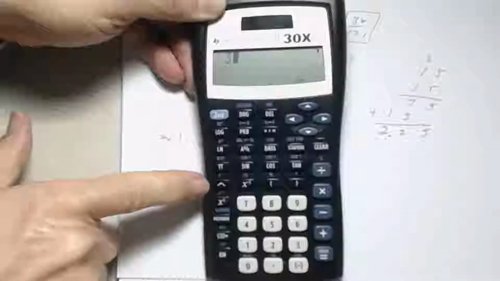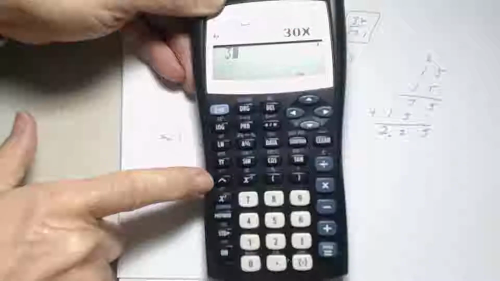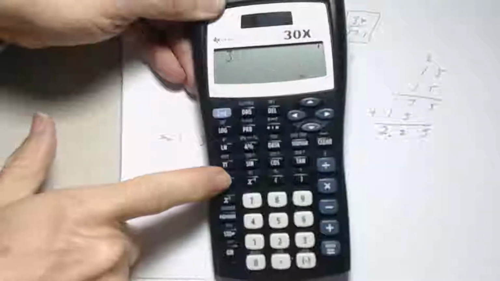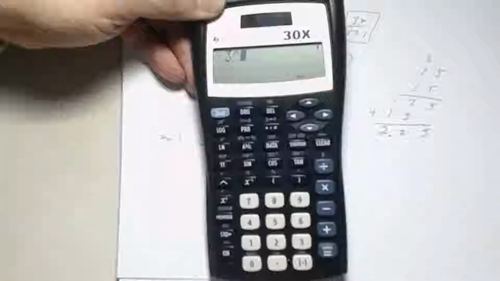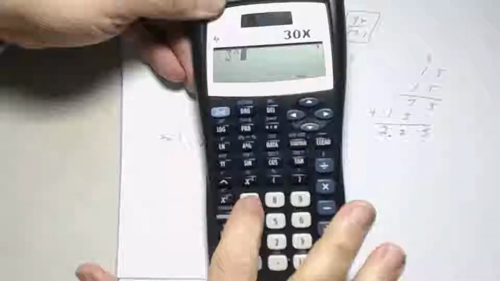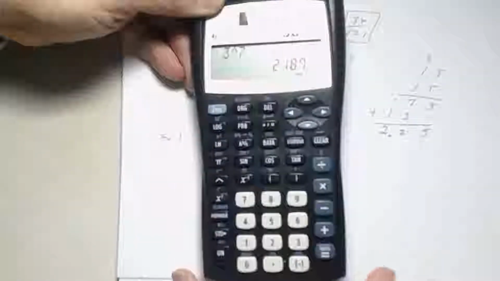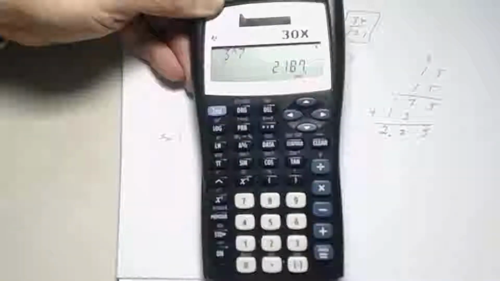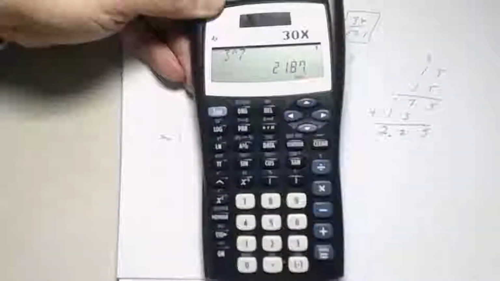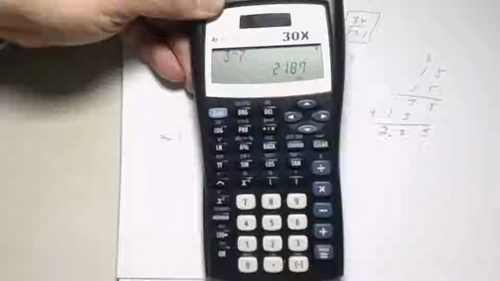So you see this thing that looks like a roof? You press that. And then you type in the exponent. What's the exponent? 7. And you press equal or enter, and then it's 2,187. Okay, so that's how you use the exponent button on your calculator.